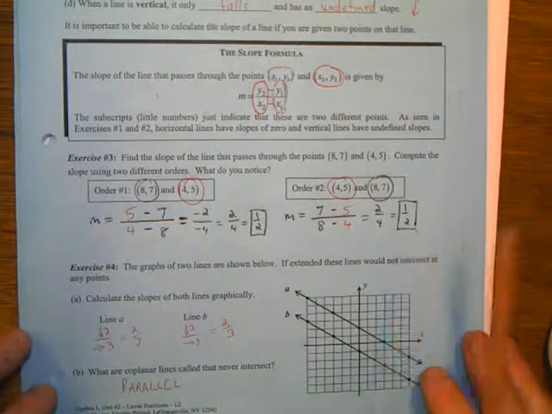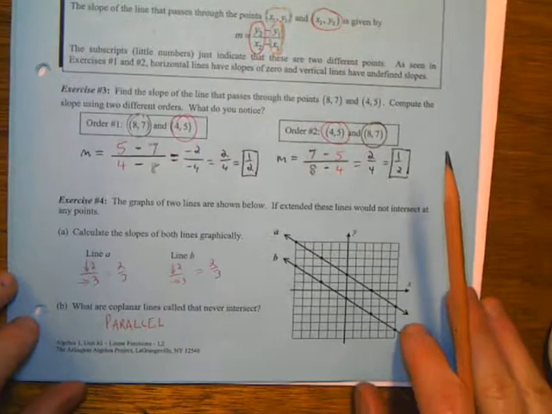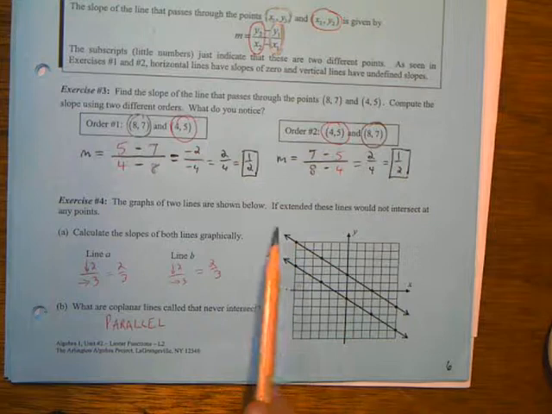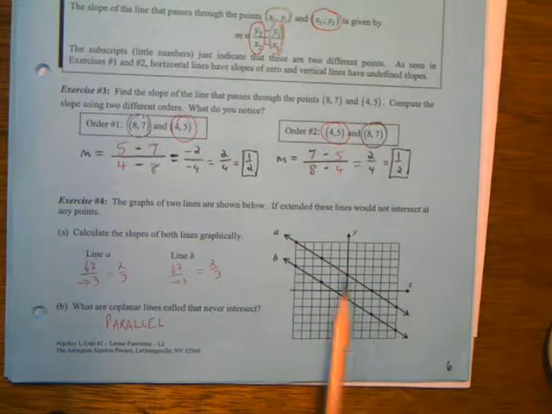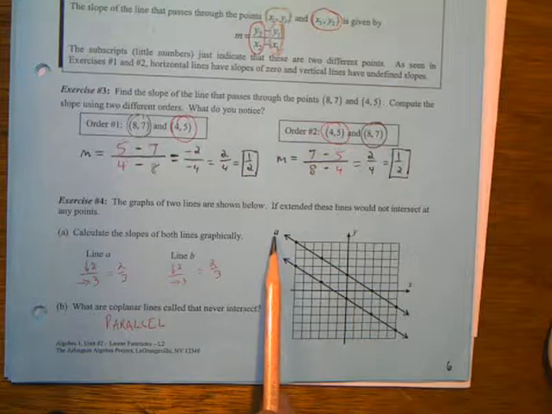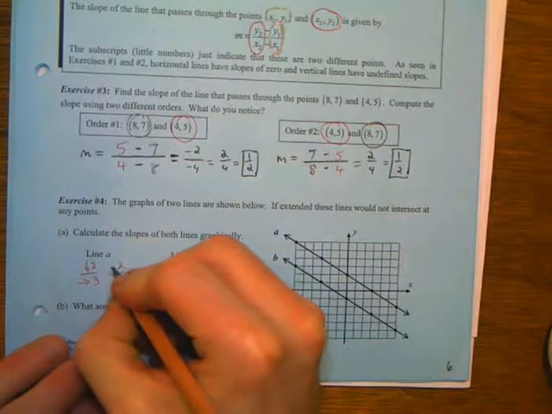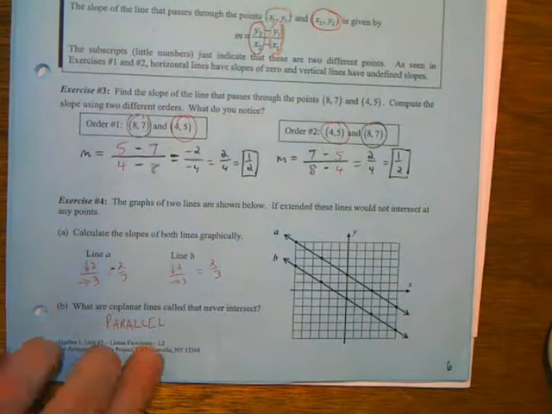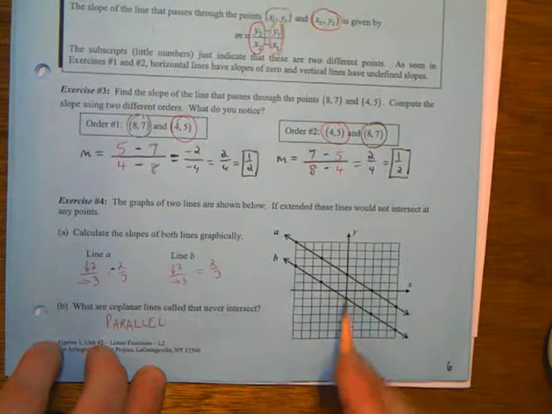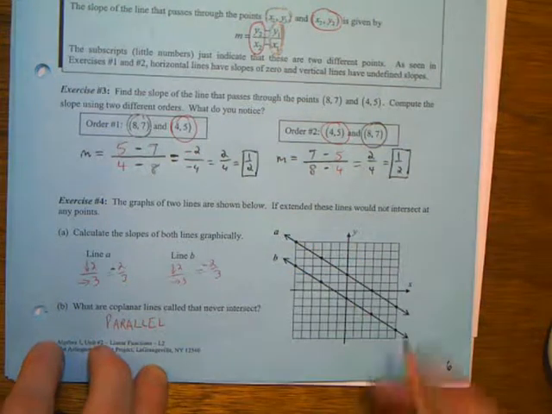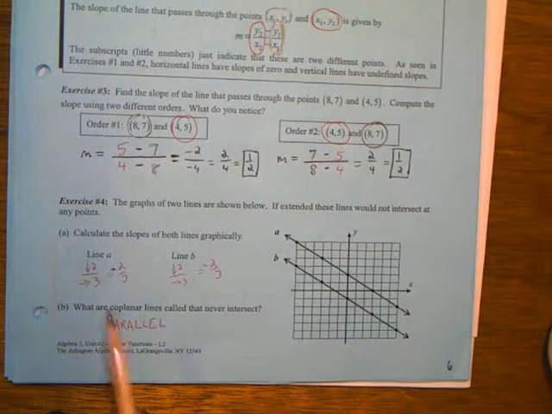Exercise 4. This question is asking us that we have two lines, and how do their slopes compare? Well, my first line, A, I pick any 2 points. I go down 2 and over 3 for a negative 2/3 slope. The next one is down 2 and over 3, so I need to make sure that that one is negative as well. So down to the right is negative. So these slopes are both the same.